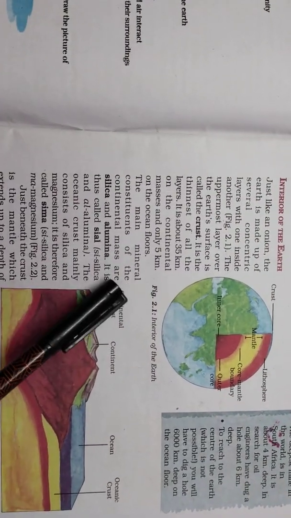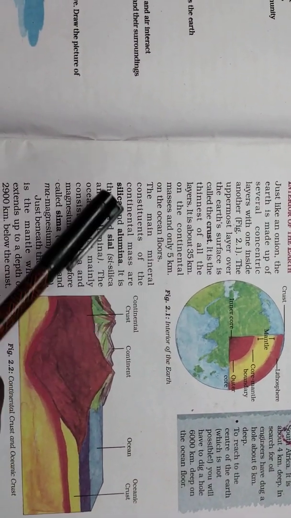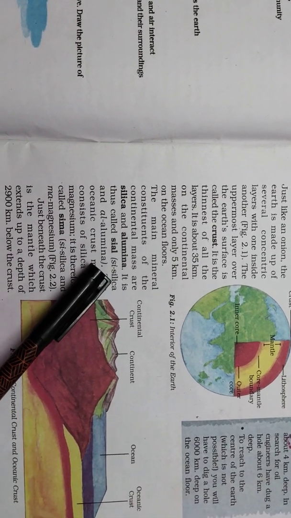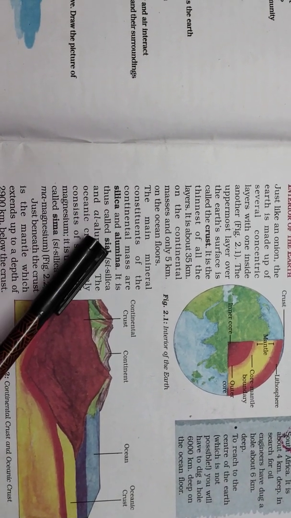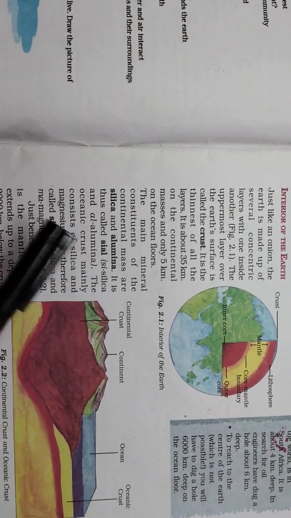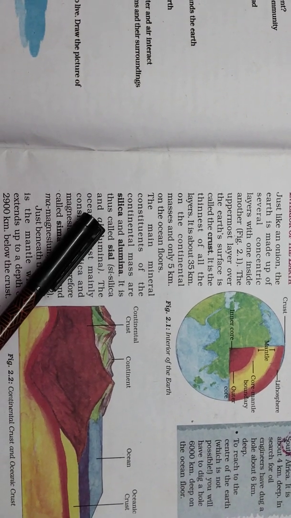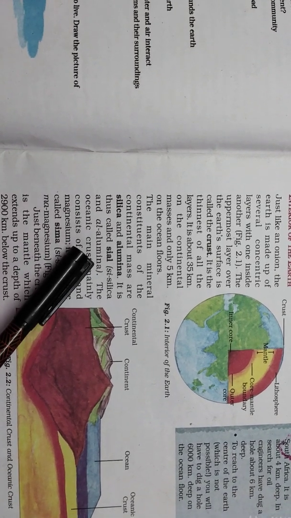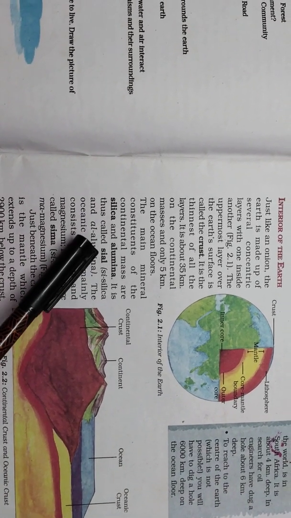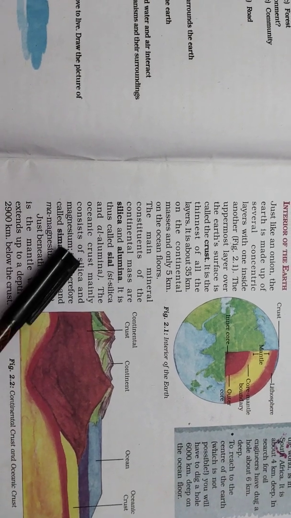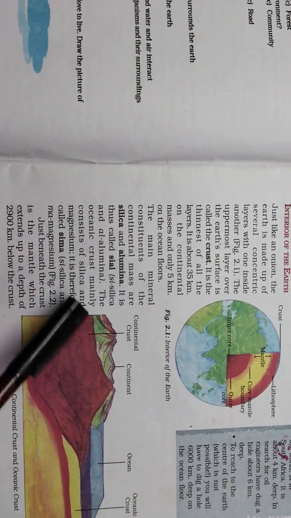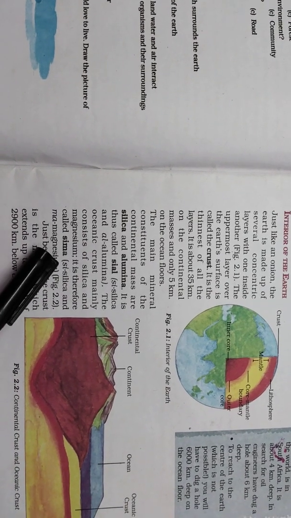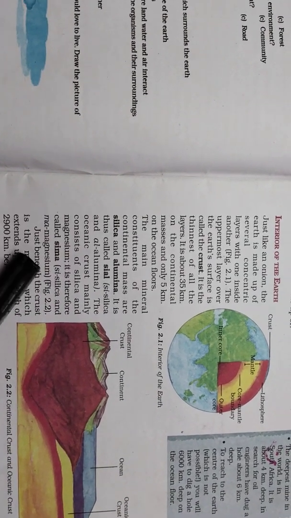The main mineral constituents of the continental mass are silica and alumina. These two materials are there in the continental mass. So it is called Sial, that means Si, silica, and Al, alumina. The oceanic crust mainly consists of silica and magnesium. So it is therefore called Sima, that is Si, silica, and Ma, magnesium.